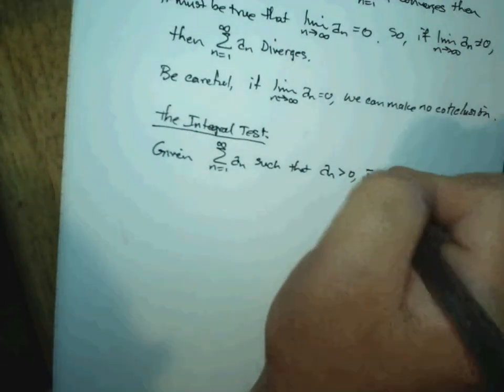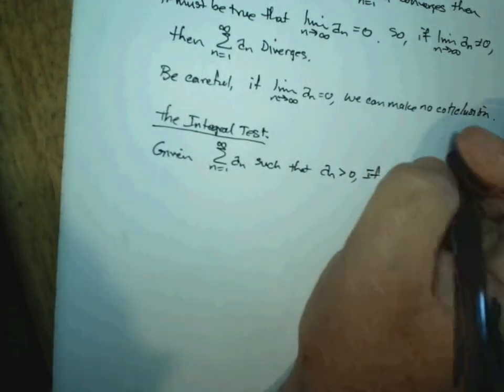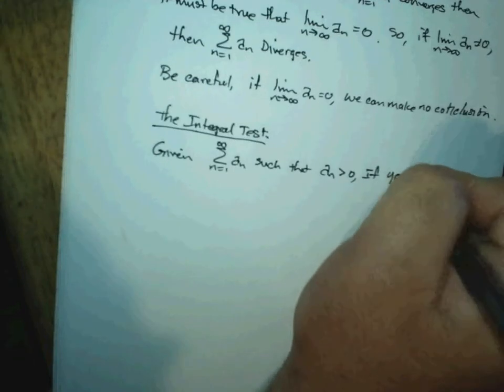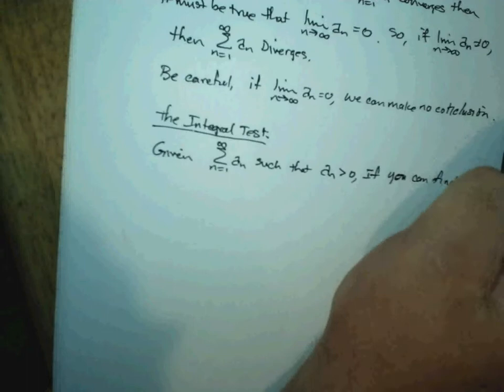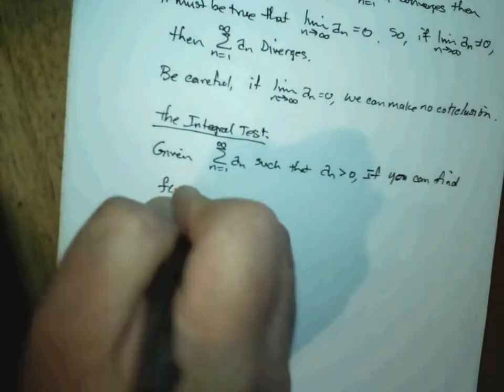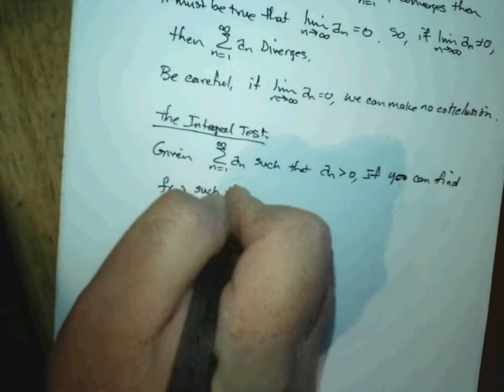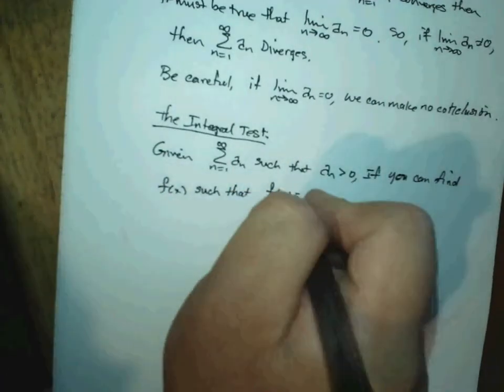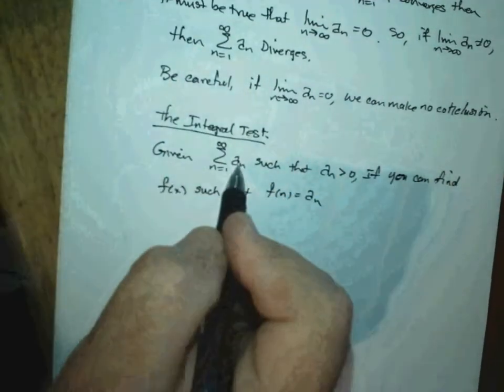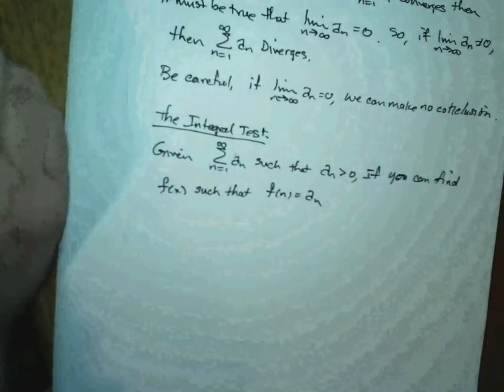If you can do the following, if you can find f of x such that when evaluated at the n's, you get back a sub n. So it matches up with this generating function for the series.